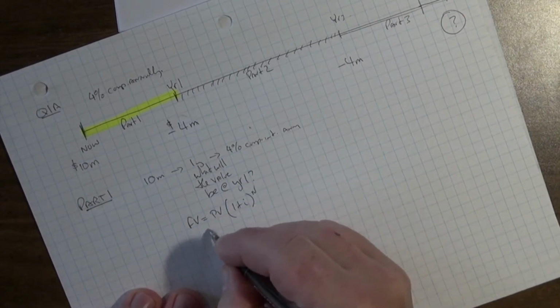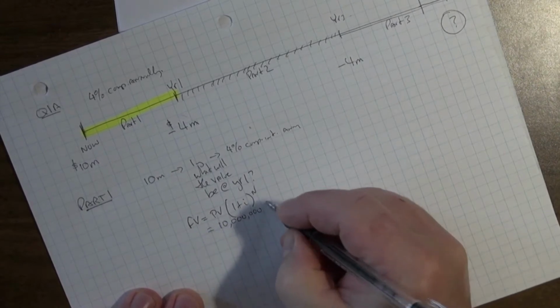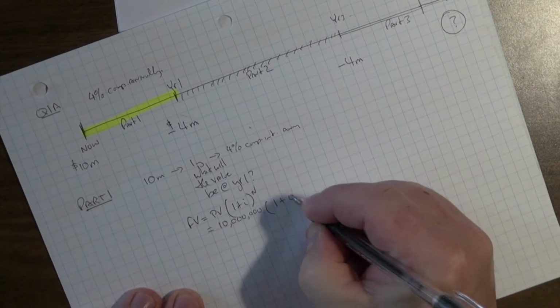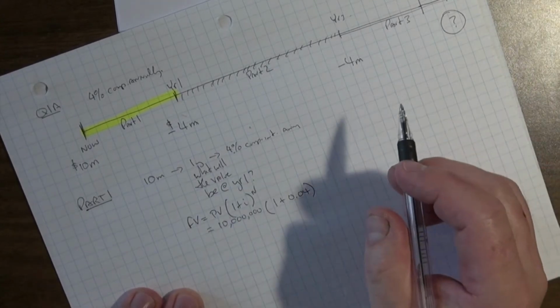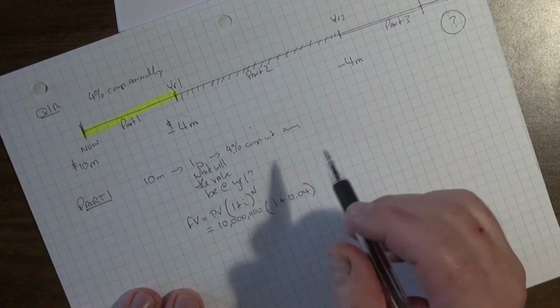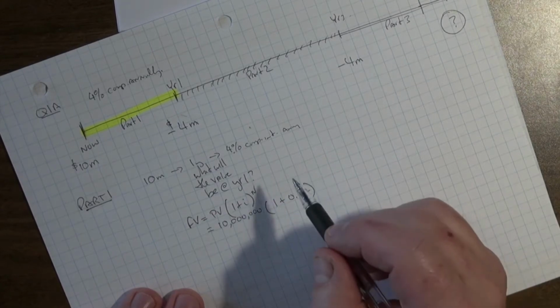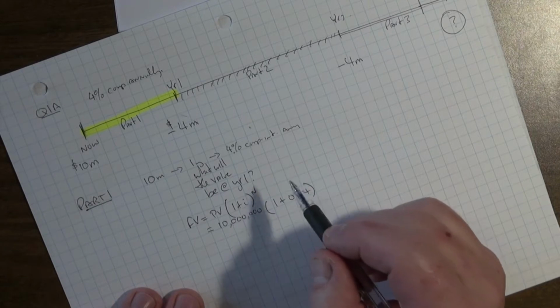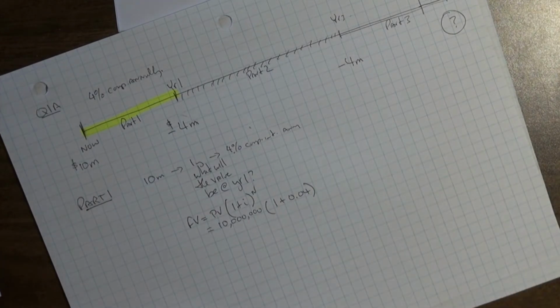Future value is the present value times 1 plus i to the n. The present value is $10 million. 1 plus i, which is 0.04, a 4% interest rate, to the power of n, and n is the number of compounds. Make sure that we do compounded annually.